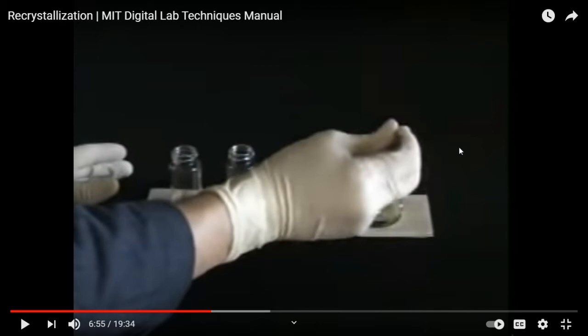Because the colored impurity is in a smaller amount than the major compound, we put in a little bit of charcoal powder, then the charcoal is going to randomly absorb colored impurity molecules, right? And the main compound as well. You lose some compound by doing this anyway, but you only need a little bit because your colored impurity is a little bit.